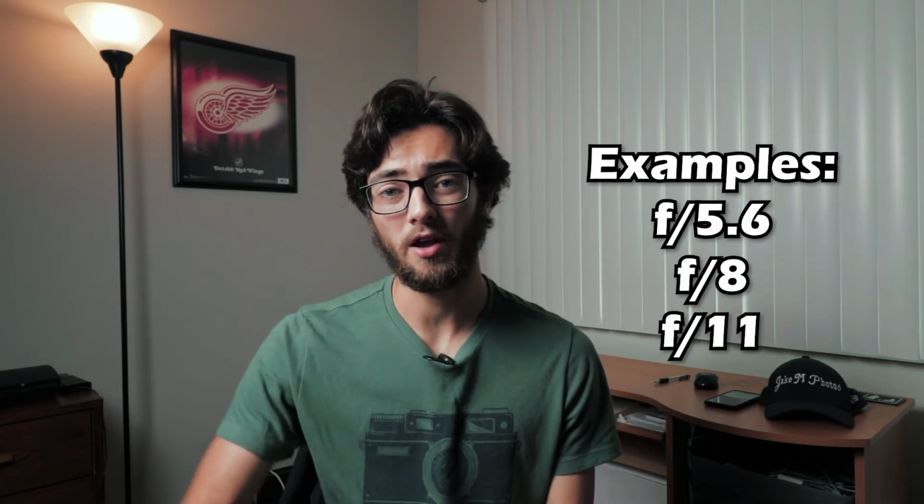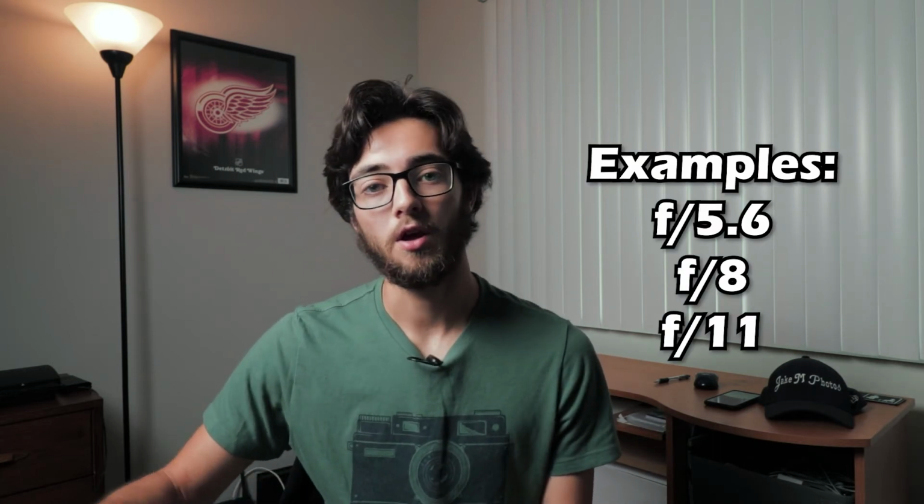But how do you change the aperture on your camera? Well, aperture is represented by an F number, so it's F slash and then a number after the slash. Now this next part might be a bit confusing.